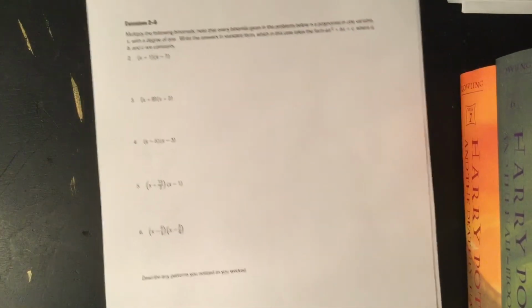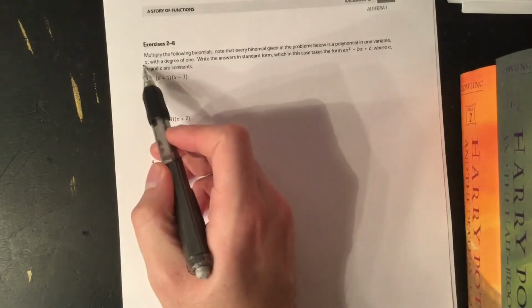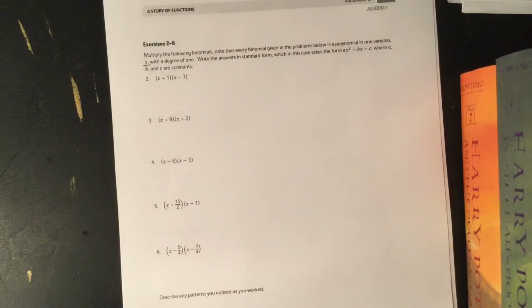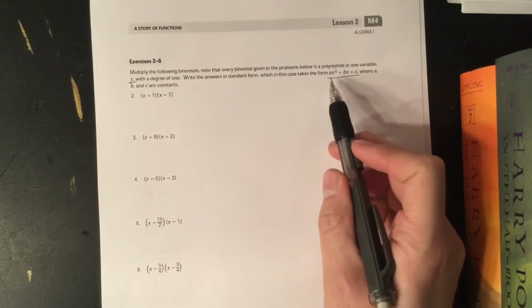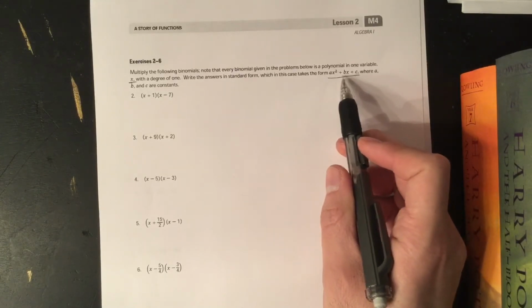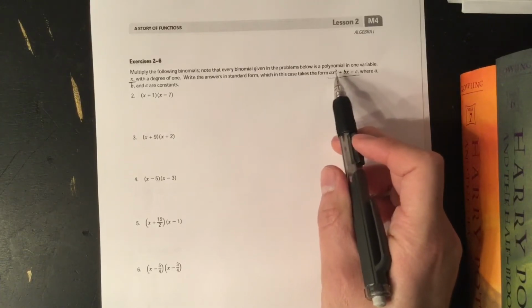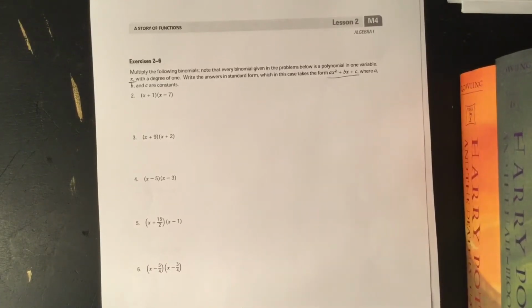Okay, the next part, it says multiply the following binomials. Note that every binomial given in the problem below is a polynomial in one variable. What it means by one variable is we're only using x. X is the only variable that we're using here. It also wants you to write it in standard form. That means that A, B, and C are all going to be constants. B and A would be considered coefficients. So you're going to put your x squared first, then x, then your number that's left over.